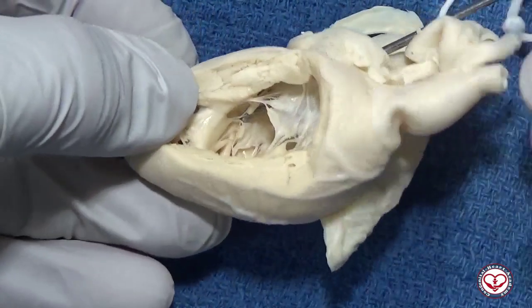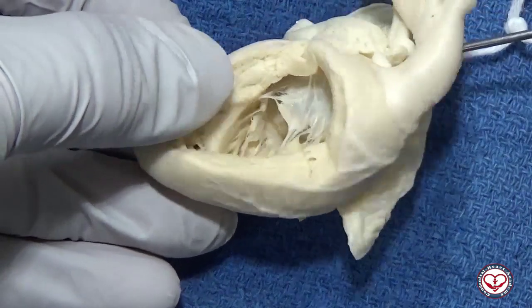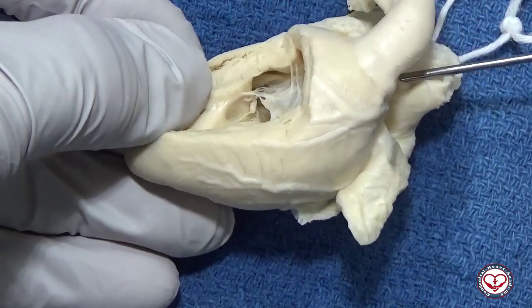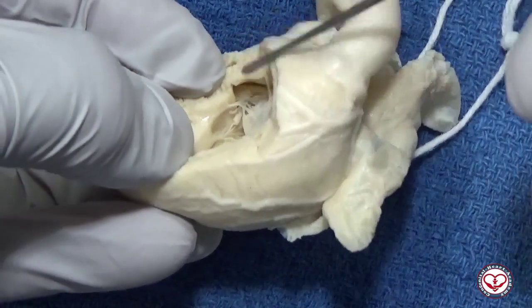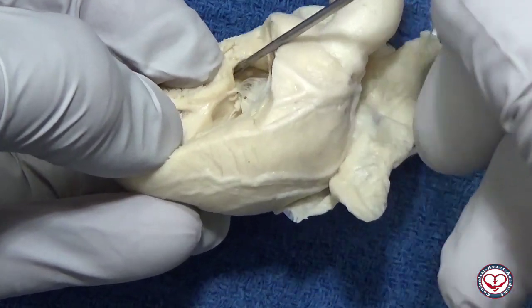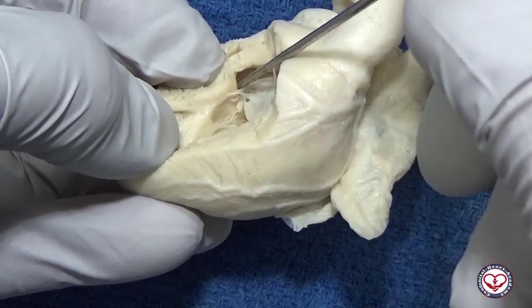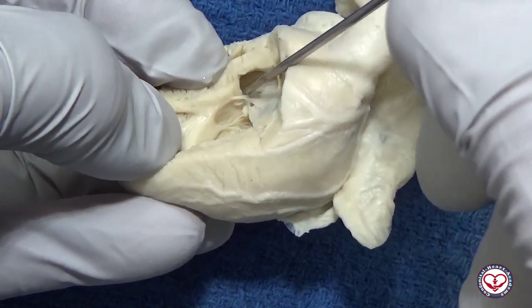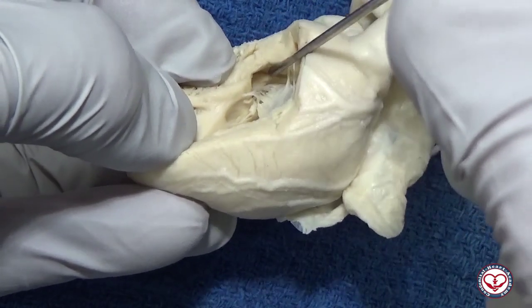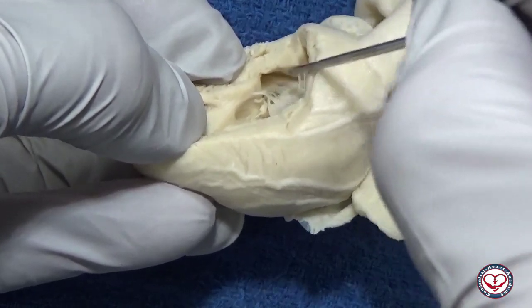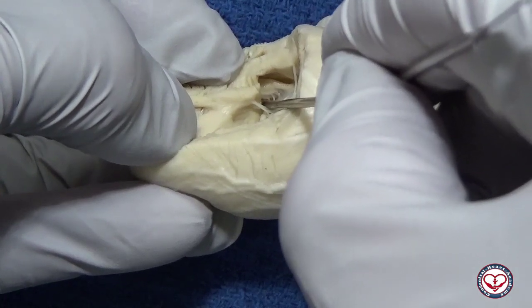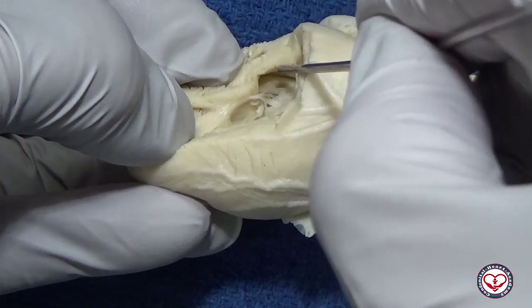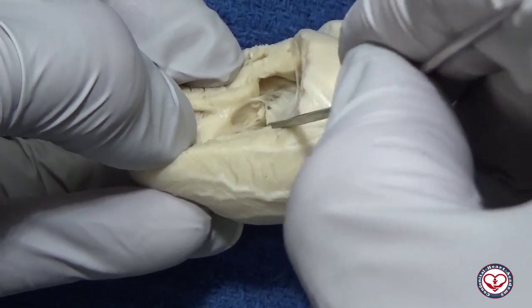So from this morphologically left atrium, I can probe into this tiny morphologically left ventricle, which is located just here. You can see the scooped out crest of the ventricular septum, and that this common atrioventricular valve is supported on the right side and within the morphologically left ventricle by a solitary papillary muscle.